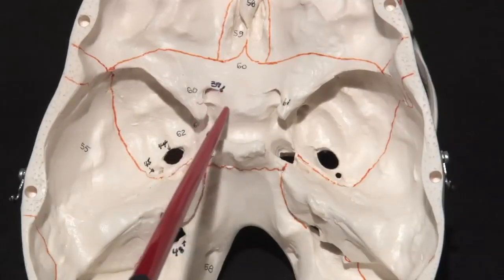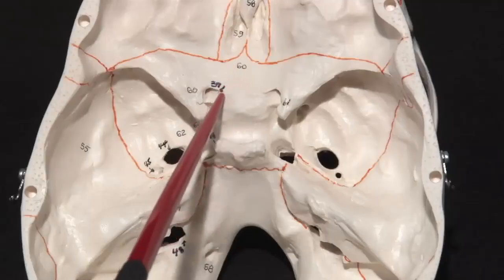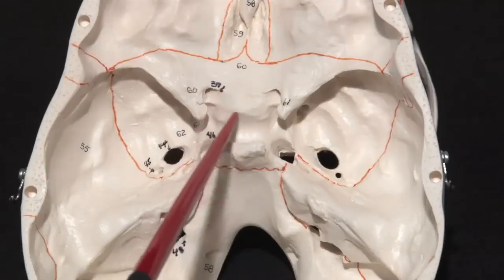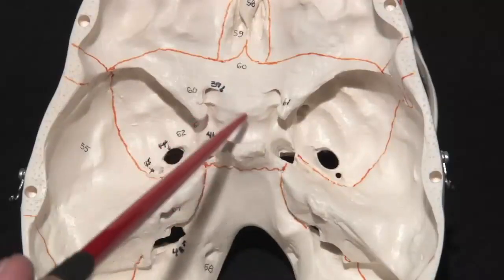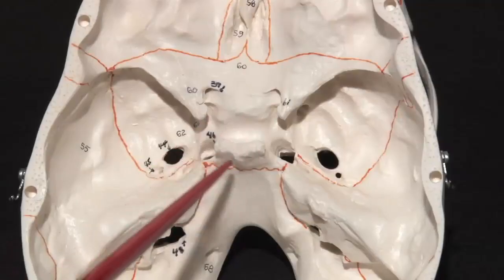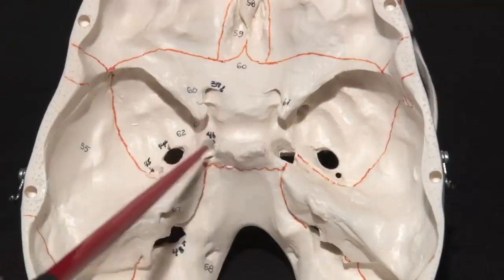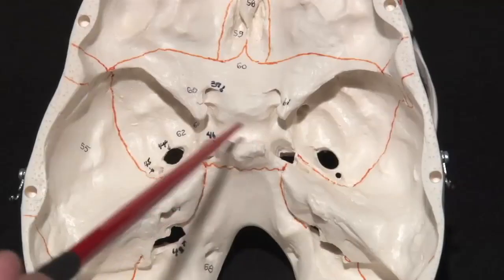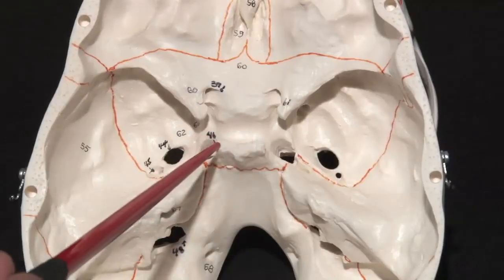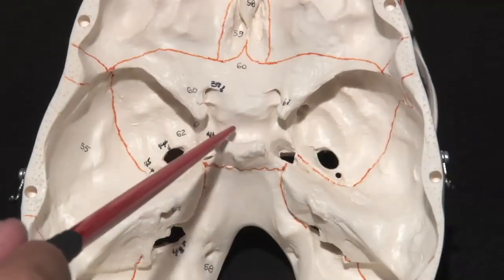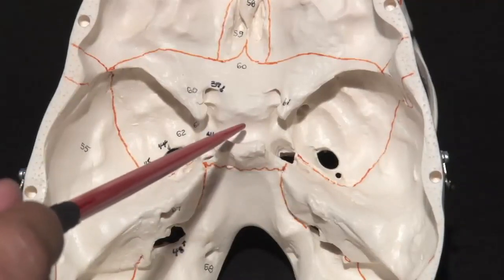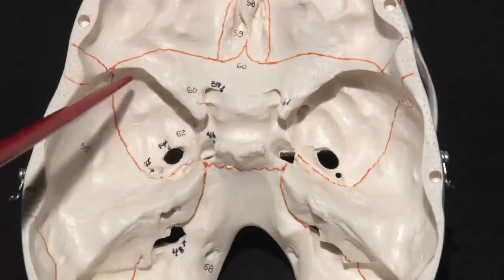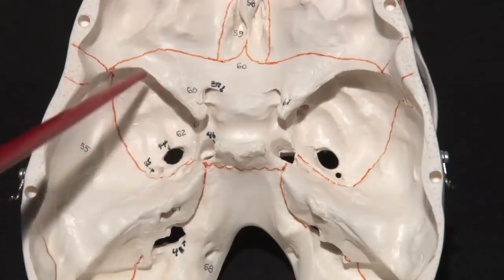We can also see number 60, the tuberculum sellae, not numbered, the sella turcica, the Turk saddle, and the dorsum sellae, also not numbered, with the posterior clinoid processes. The cavity found in the sella turcica is called the hypophyseal fossa, which holds the pituitary gland. We can see the greater wing, number 62.